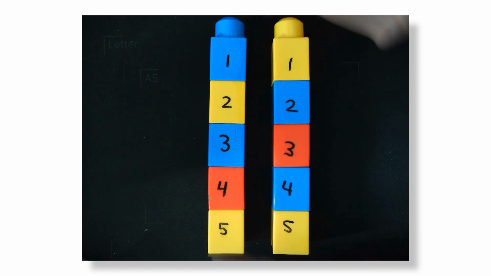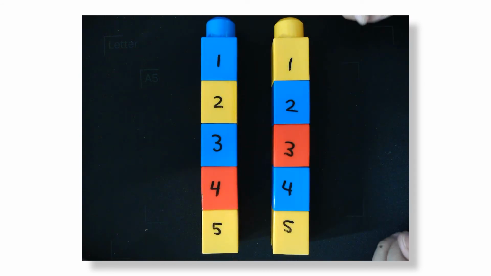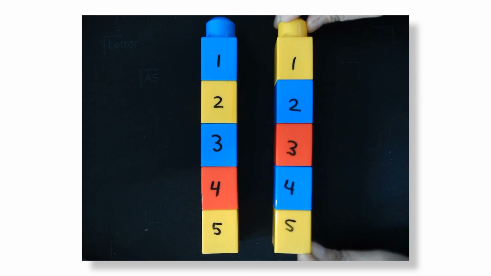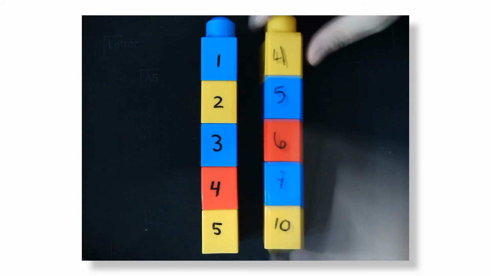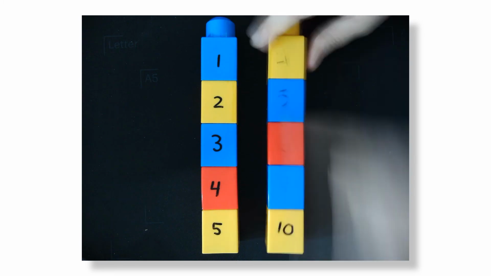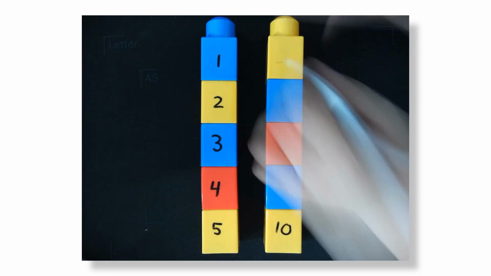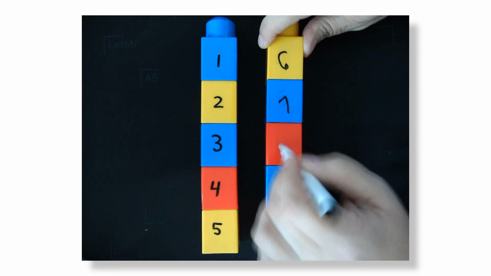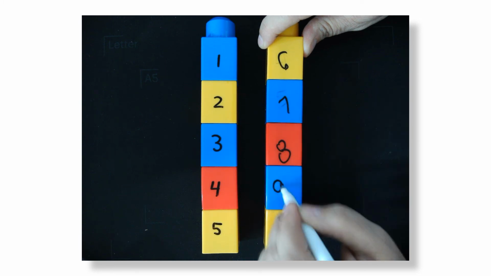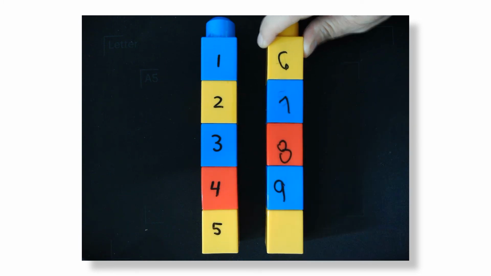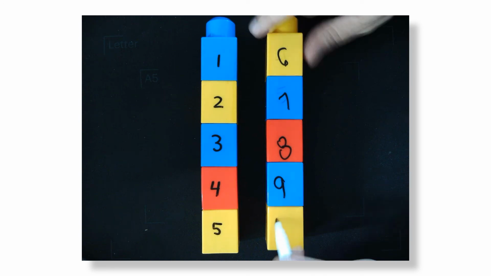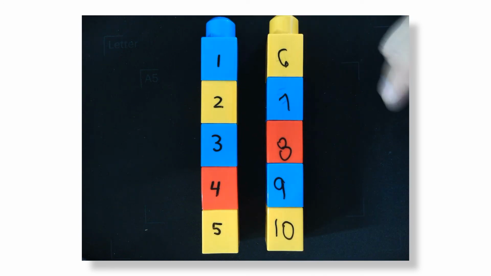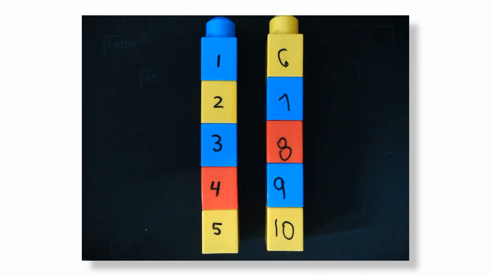So what is 5 plus 5? So they may need help again. So then you wipe that off and you go 6, 7, 8, 9, and I might leave this one off so that they can write 10. Manipulatives are a fantastic way for tangible, meaningful math, right?